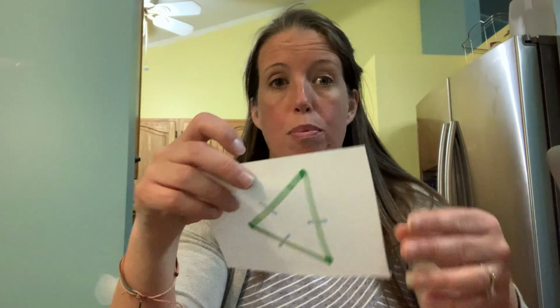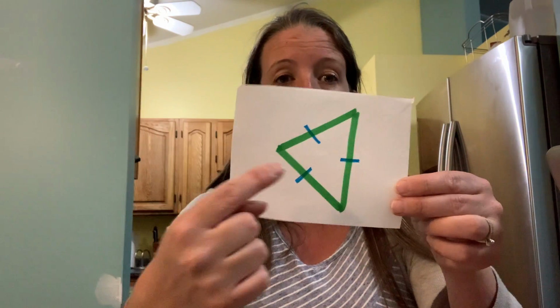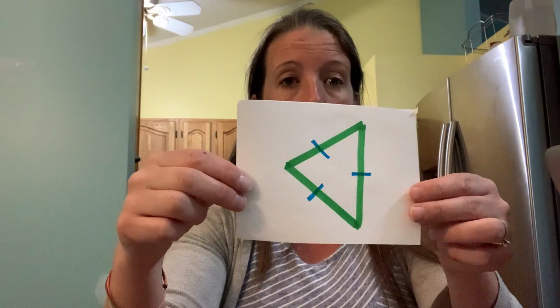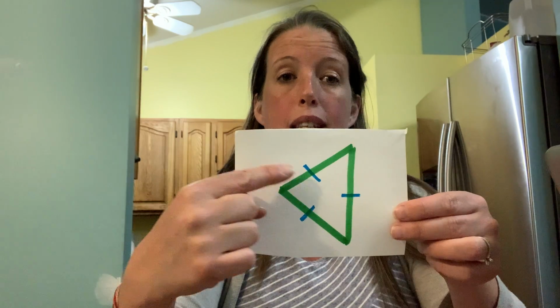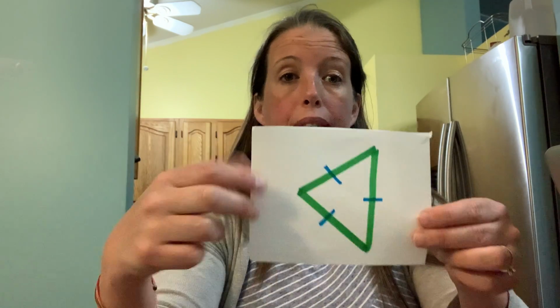And if I look at this picture, I notice 3 dashes in the triangle. Those 3 dashes are telling me these have exactly the same measure, even though I don't have the measurements written. Since I have the 3 dashes, this must be an equilateral triangle, okay?